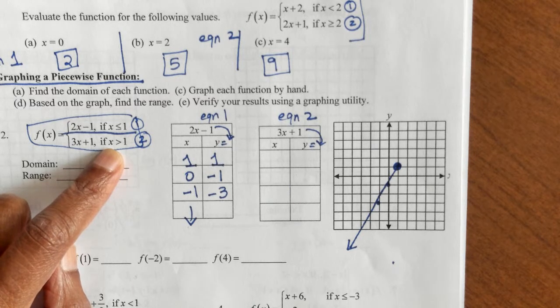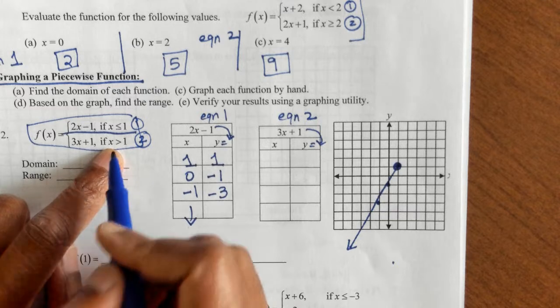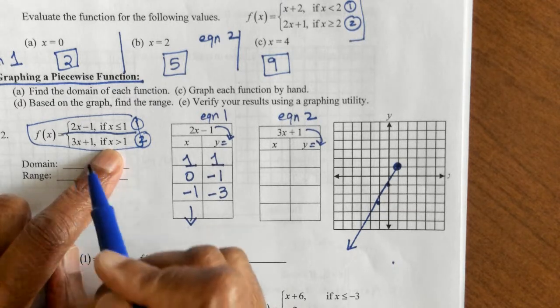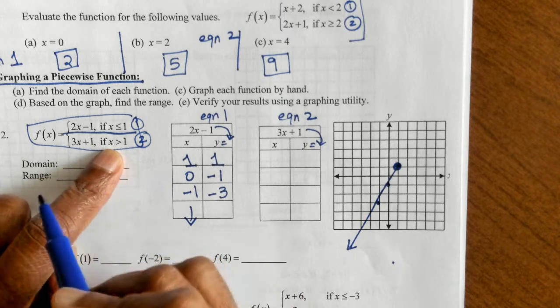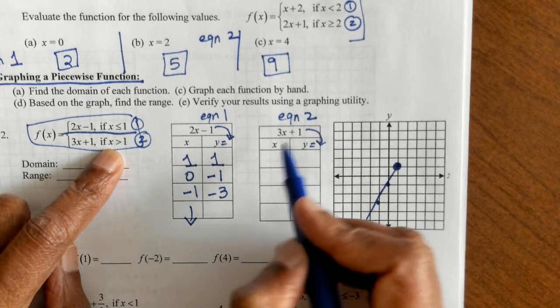Perfect. And she's absolutely right. You want to start with 1 because if you start with 2, what happens to the values between 1 and 2? It says greater than 1. Greater than 1 is also 1.01, 1.2, 1.5. So you want to include those values. So you want to start with 1.